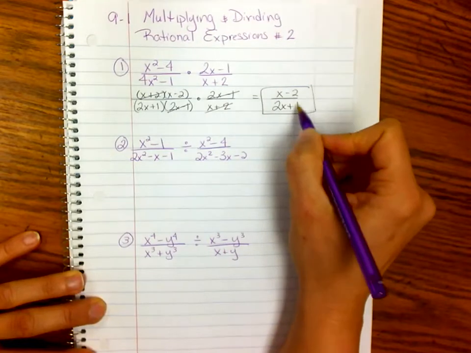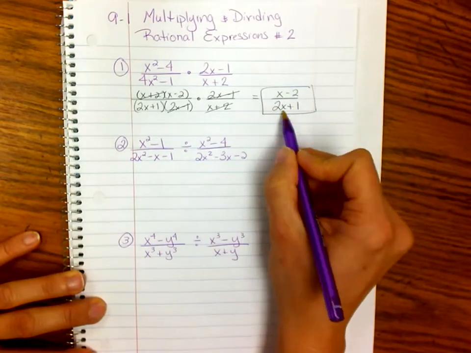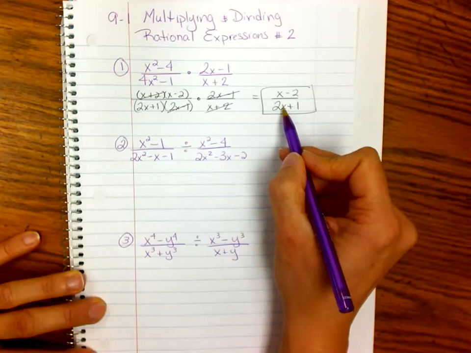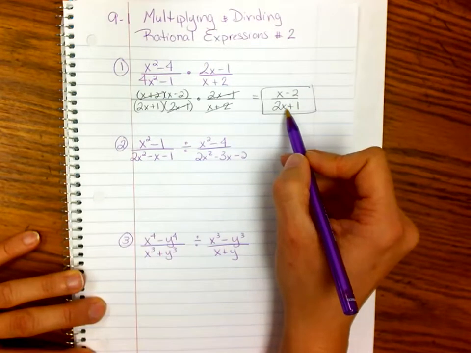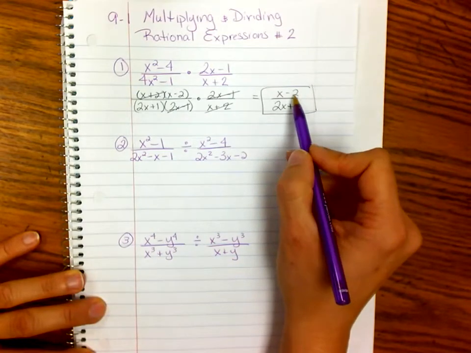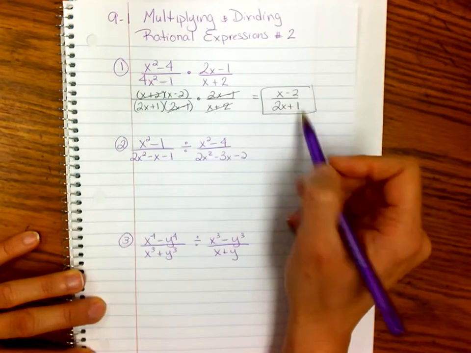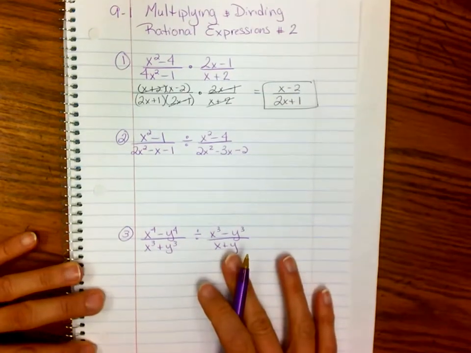These aren't alike. x minus 2 is not here. It does not go into that. Just because you see an x or a 2, don't get cancel happy and start canceling things. You can only cancel a factor of 2 with a factor of 2. This is not a factor of 2. It's a minus 2. Keep that in mind.